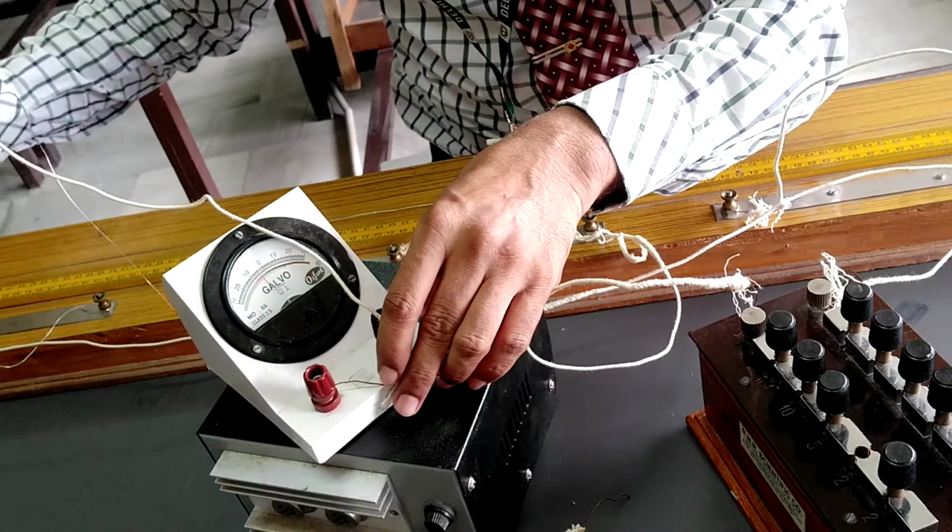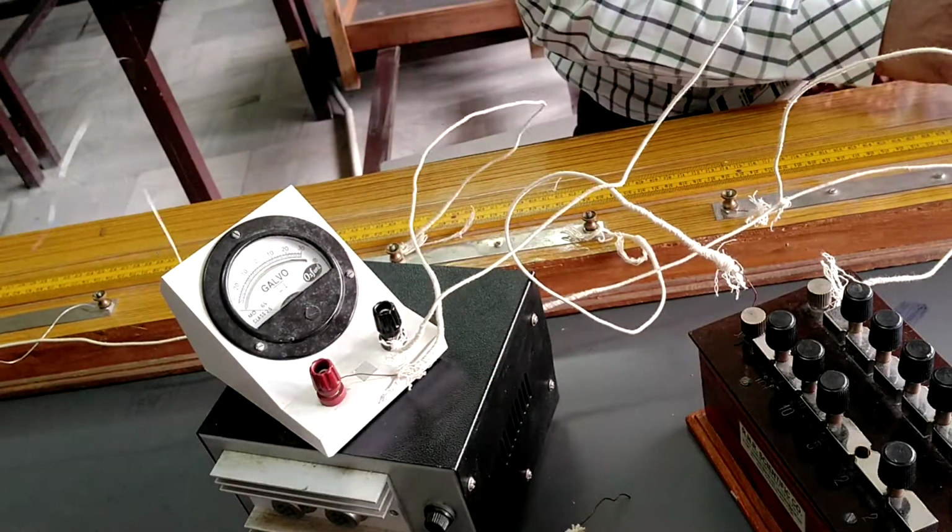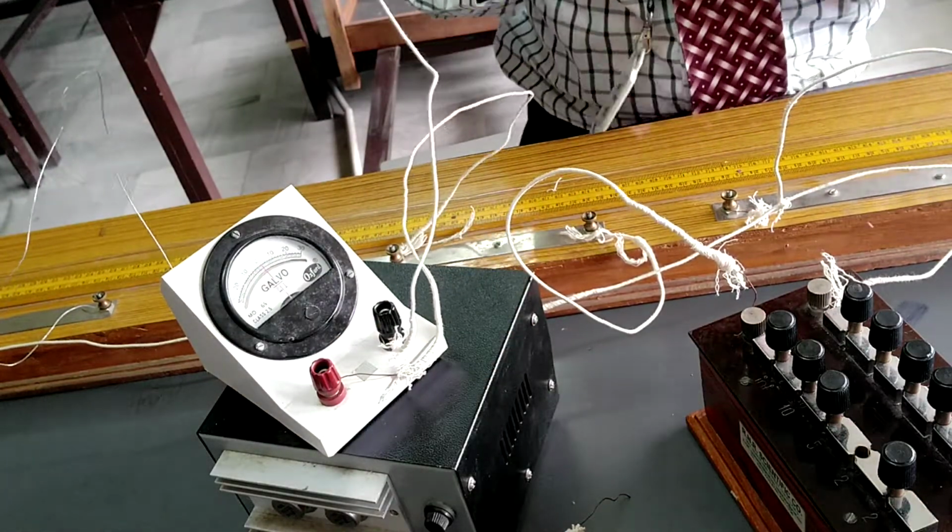So you can see the deflection is opposite, that means our connection is correct. Now I can start the experiment. If you are not getting deflection in the 2 opposite directions, then your connection is somewhere off. So before you start the experiment, please check by touching the 2 ends with the jockey.